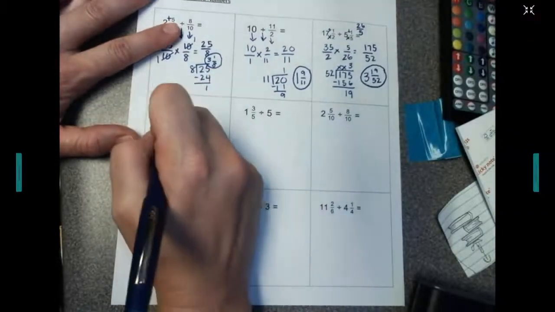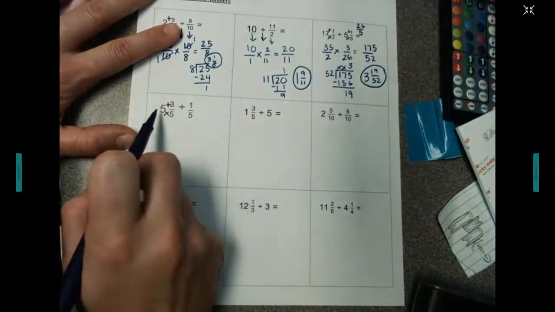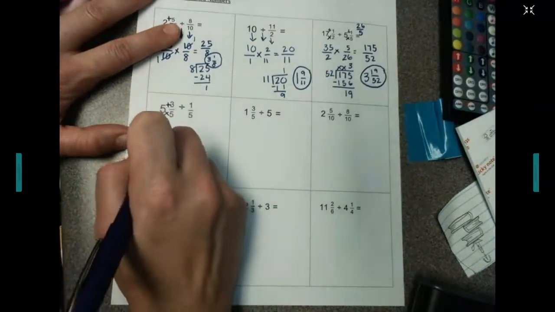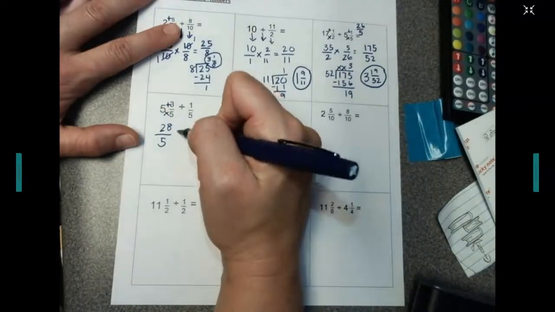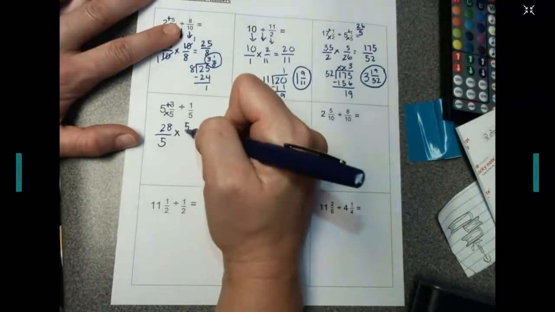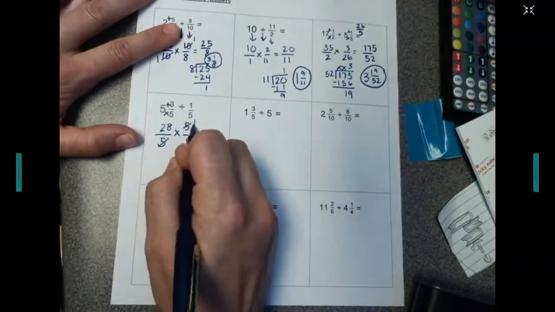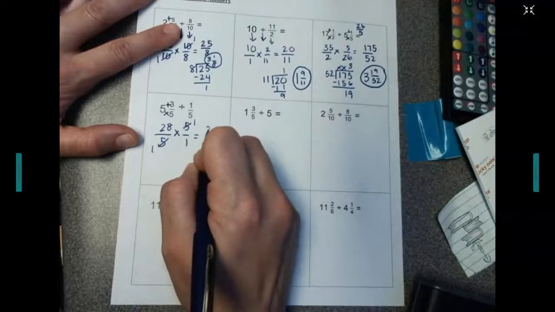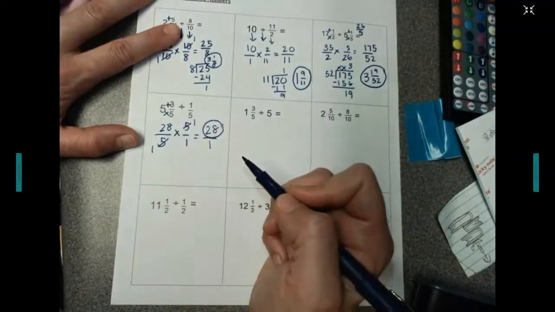This next one, I'm going to change this mixed number. So I'm multiplying and then adding, so 25 plus 3 is 28 over 5. I keep my denominators the same. Division changes to multiplication, and then I'm going to flip it. The 5s can be crossed out and made into 1s. So I get 28 over 1. So my answer is 28.